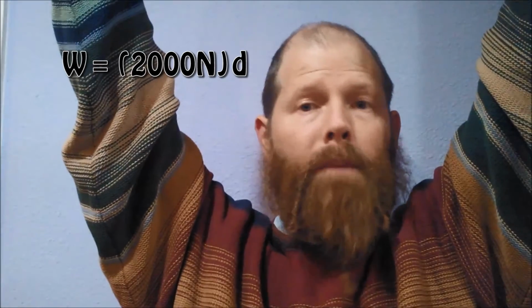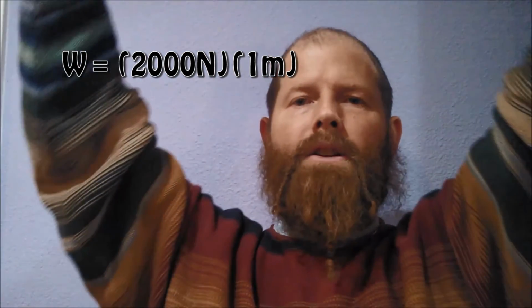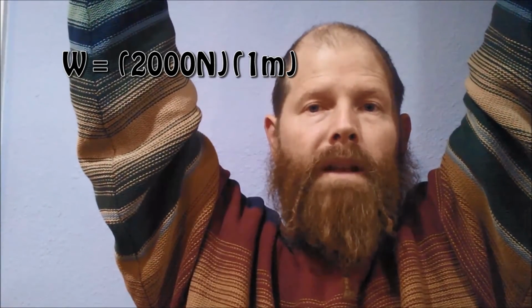I lifted about a meter. My arm length is about a meter. So 2,000 newtons times 1 meter, I've done 2,000 joules of work. Well, if I can lift that in half a second, because I can lift it easily, so I lifted it in half a second, we have 2,000 joules divided by half a second. We get 4,000 watts. So that's my power for lifting something.